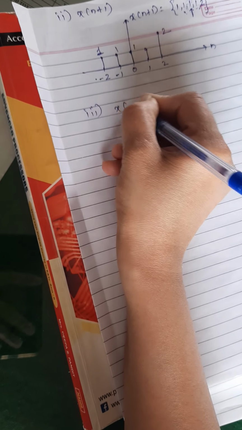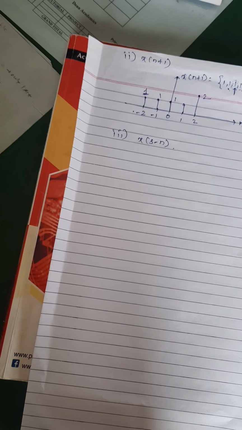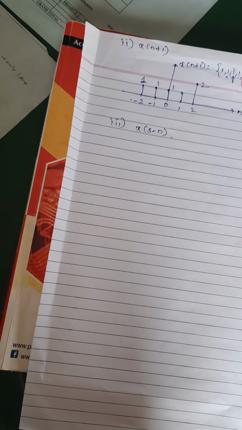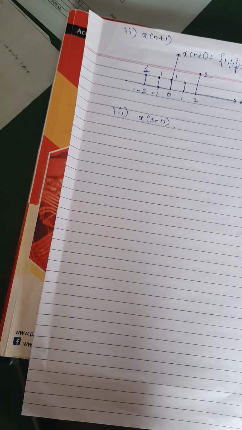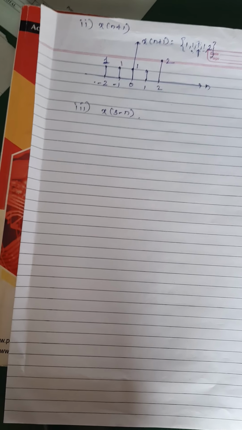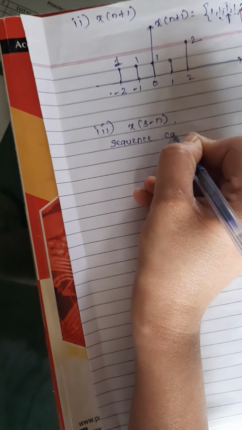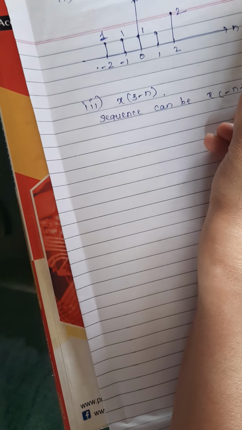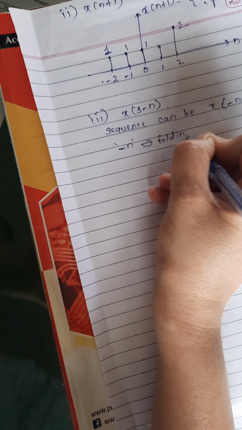Now next is x of 3 minus n. The sequence can be written as x of minus n plus 3, and this minus n is a folding operation.